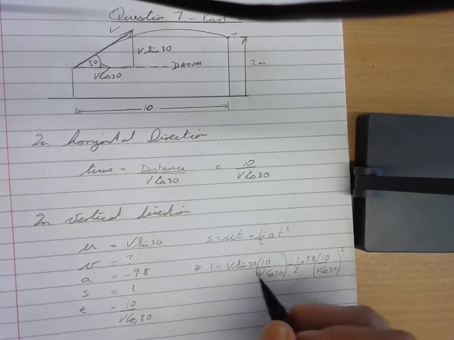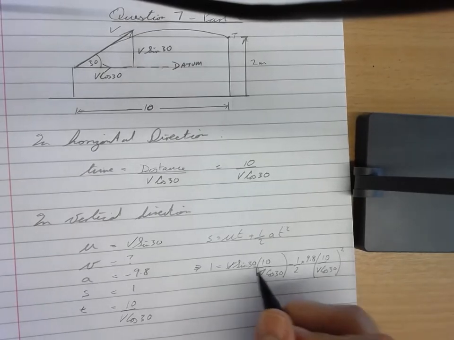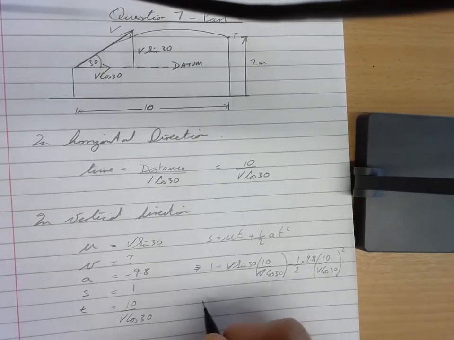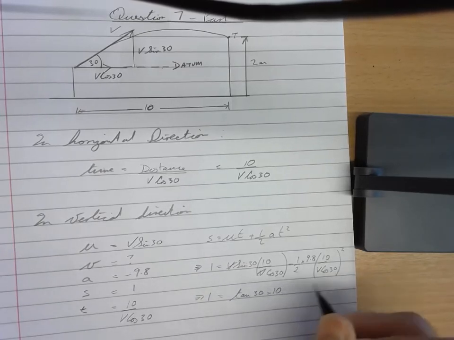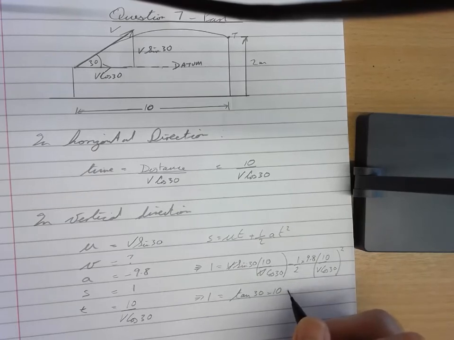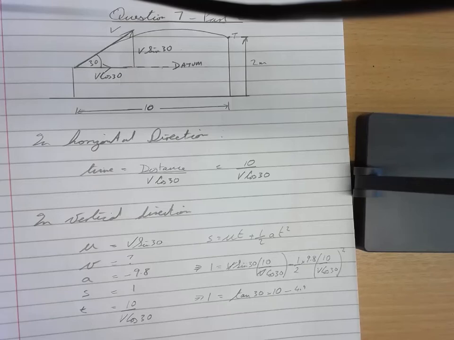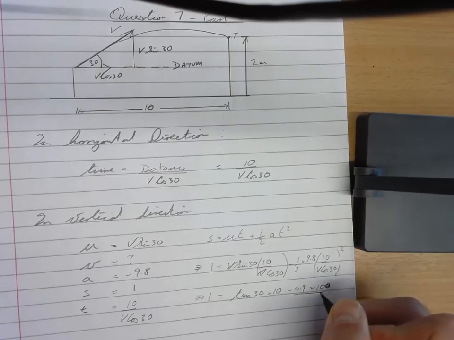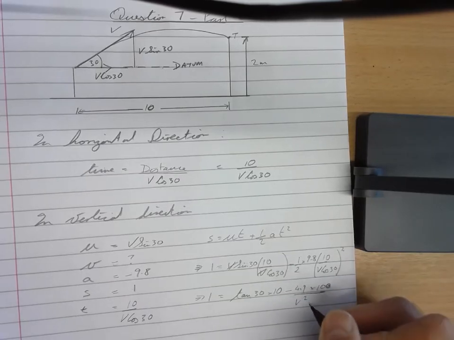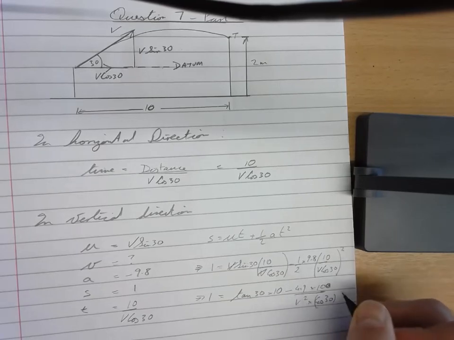So we can simplify off. These v's are going to cancel. Sine over cos is tan, so that means I've got 1 is equal to tan 30 times 10. Half of 9.8 is 4.9, minus 4.9, 10 squared is 100, divided by v squared times cos 30 all squared.